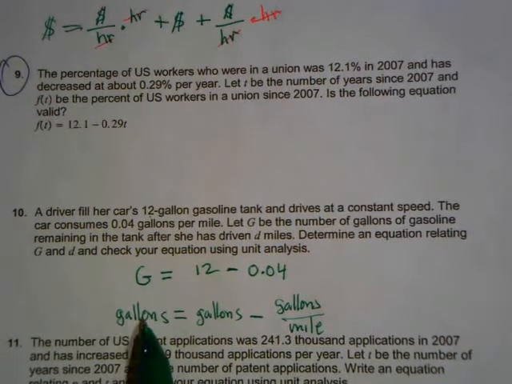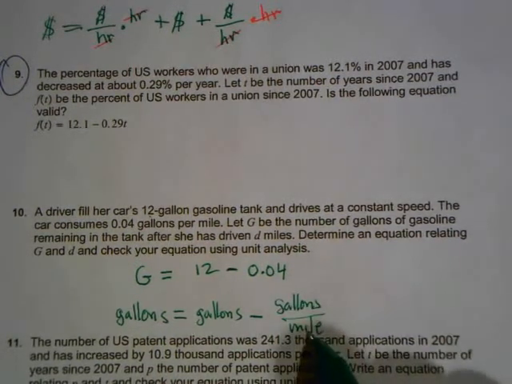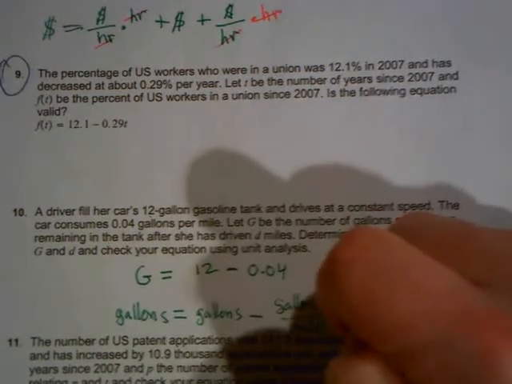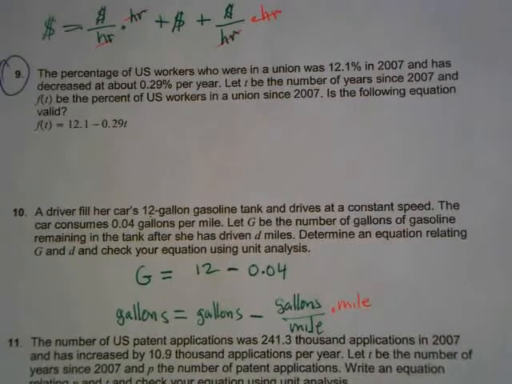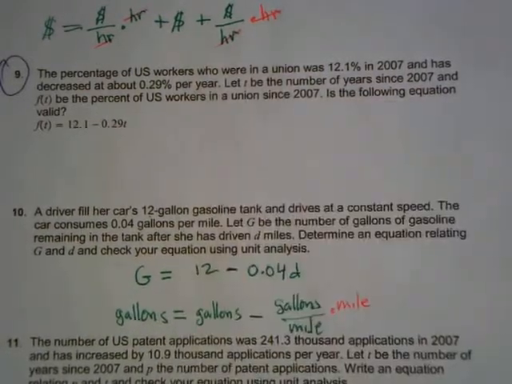I have gallons here, I have gallons there, but I do not have gallons here. I need to get rid of that mile. So I need to multiply by a mile. Well, what's our thing for miles? Our thing for miles is D miles.